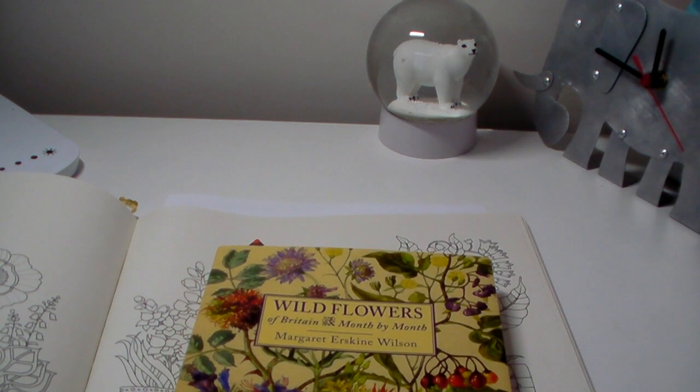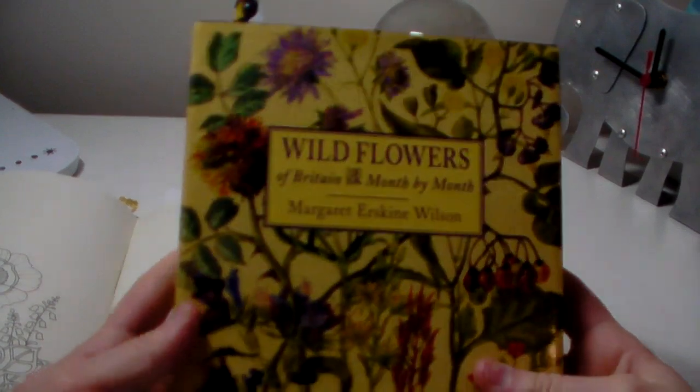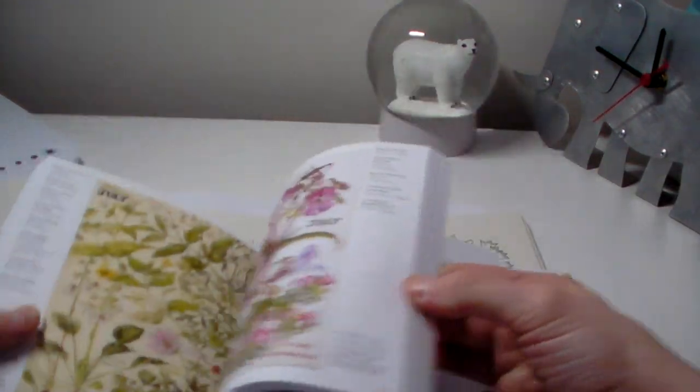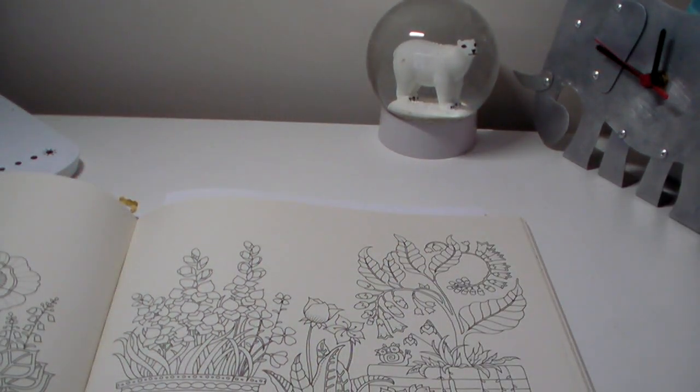is this. Sorry, I just had to go and grab the book. So I have got this book which has got loads and loads of different flowers in, which go month by month, like this, of loads and loads of different flowers that are referenced for you. Now, you don't just have to use flowers like this as a reference, you can also use other things.